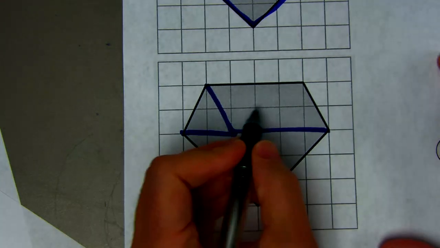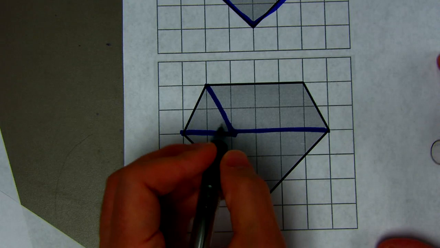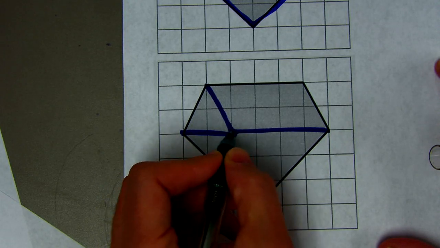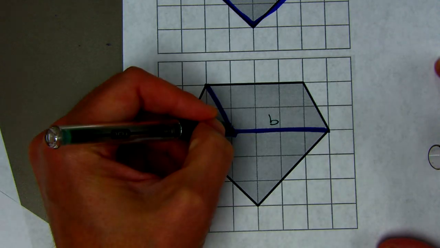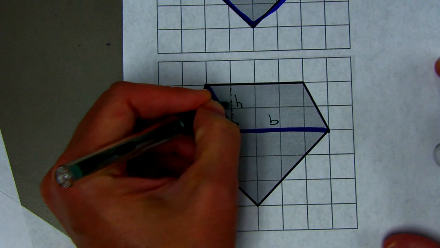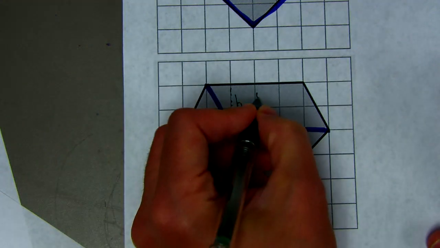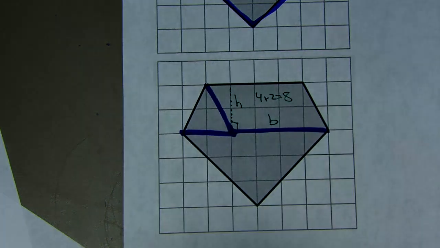So I have a parallelogram, and we know the area of a parallelogram is base times the height. So this base from here to here, it's 1, 2, 3, 4 is the base, and then the height has to be perpendicular to the base. I see that's 2. So 4 times 2, so I see 8 square units there.